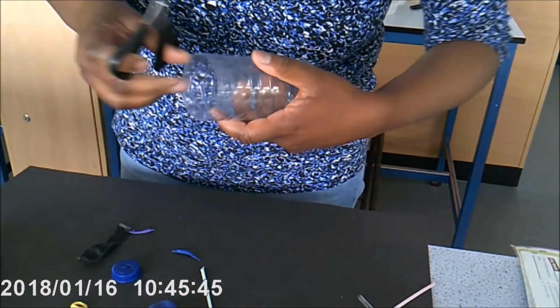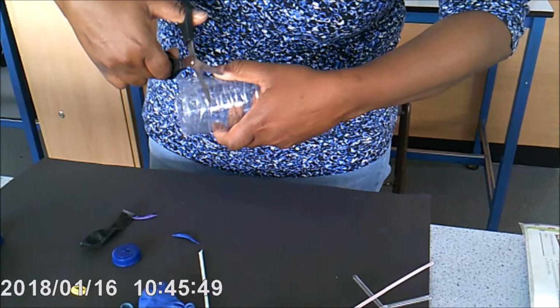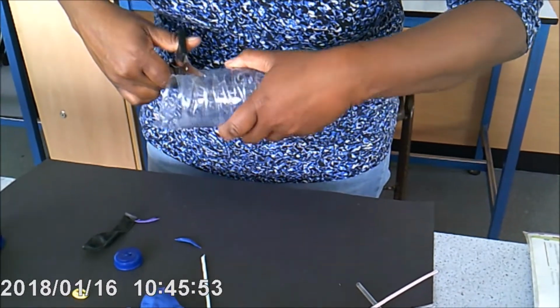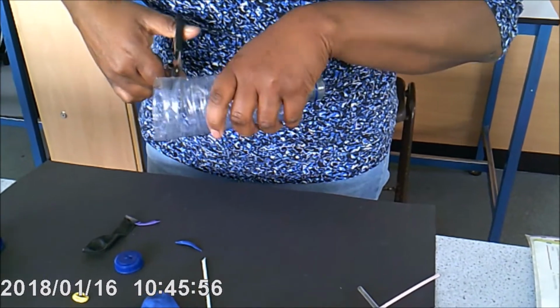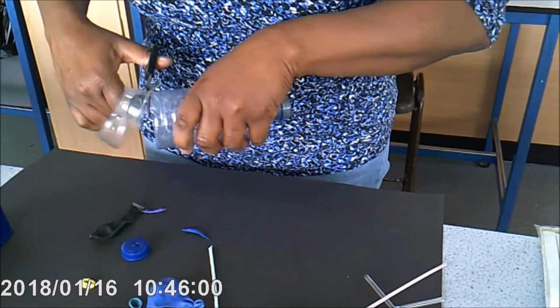Let me try and cut, because that bit is a little bit bendy, so I'm going to cut a little bit more off. Hopefully this would work. So these are some of the problems you may experience at home while trying to do it as well.